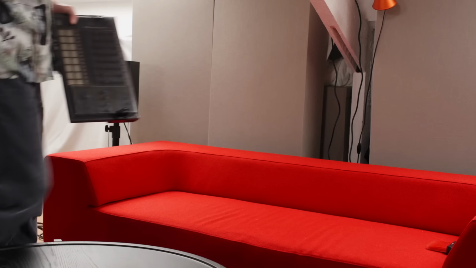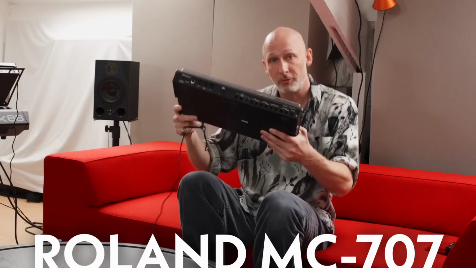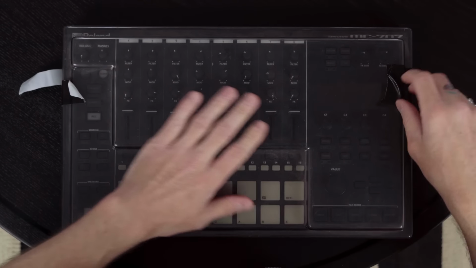Alright, I knew this synthesizer, so it was very easy for me to find the Crossroads of Joy on it. Let's instead try a synth that I've never used before. The Roland MC707. A friend of mine gave it to me as a little loan. I have not even opened it. See this.